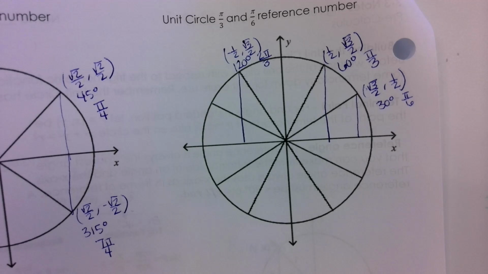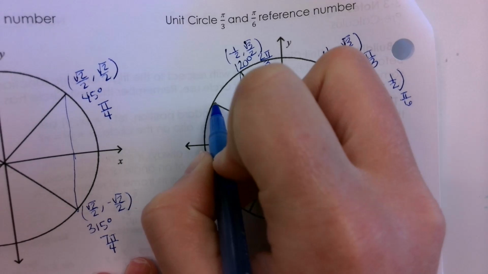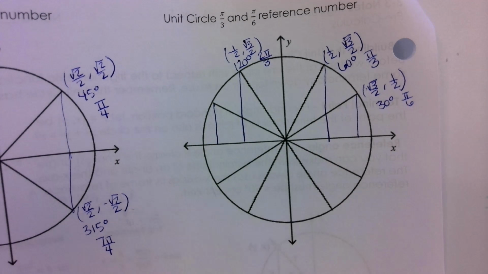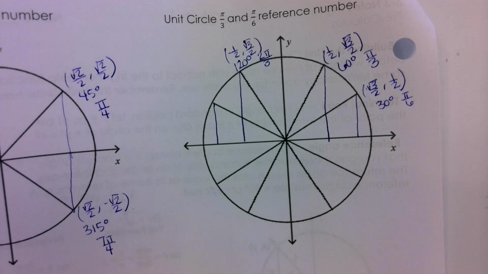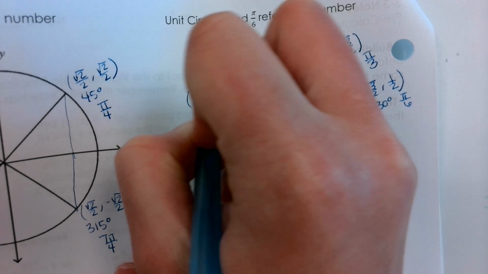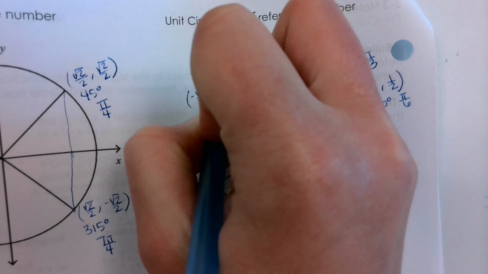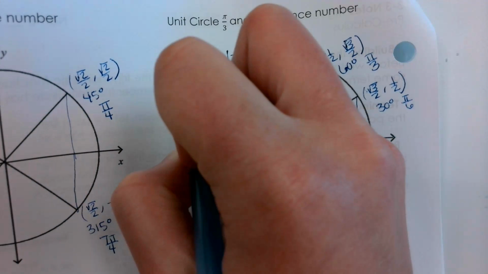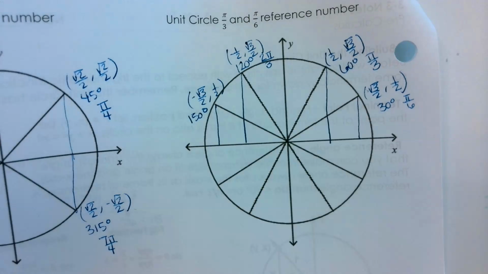And then for this triangle, that's like the 30 triangle over here. So again, we're just going to switch the x and y because it's on this side now. Or no, we're not switching x and y. I lied. We're making the x negative. So negative square root 3 over 2, 1/2. And the angle there is now 150. And in radians, that's 5 pi over 6.